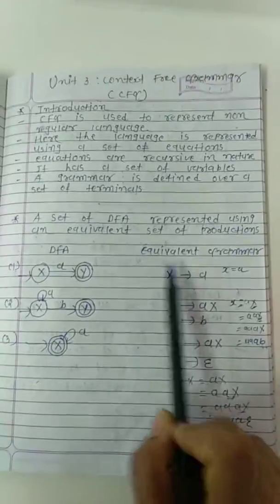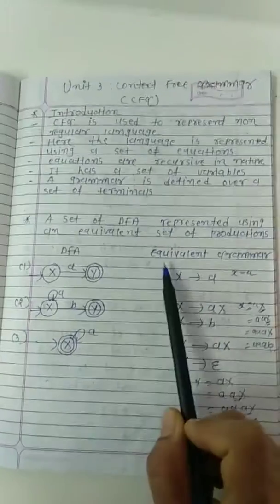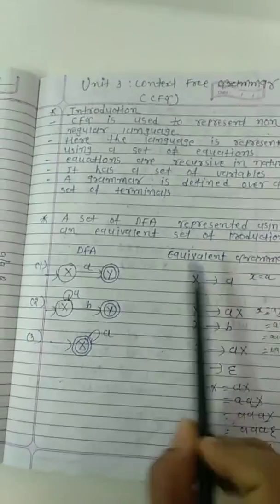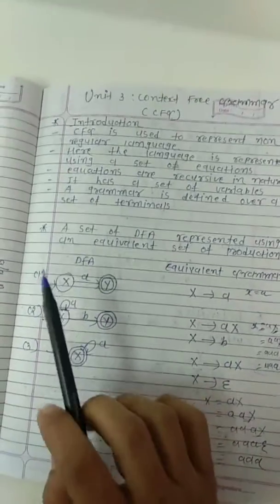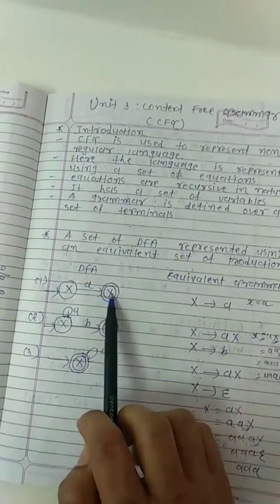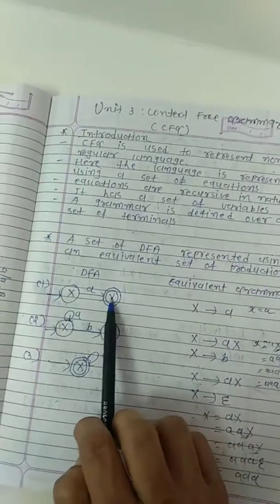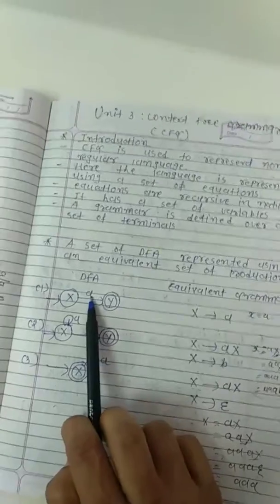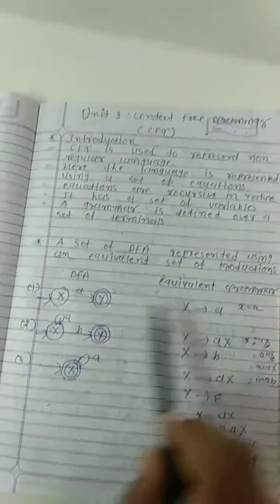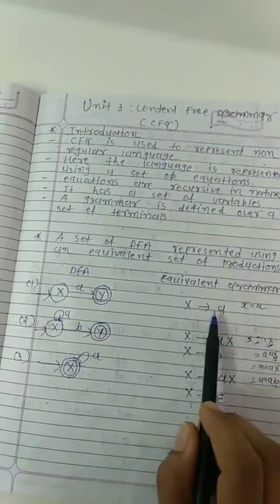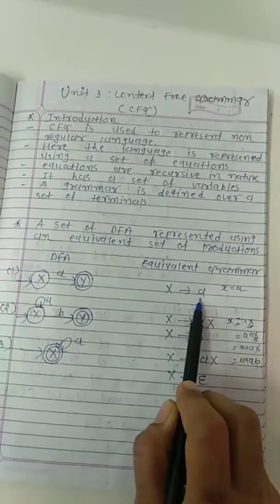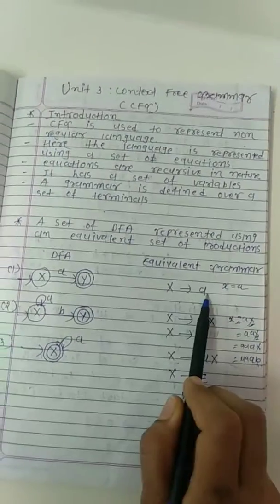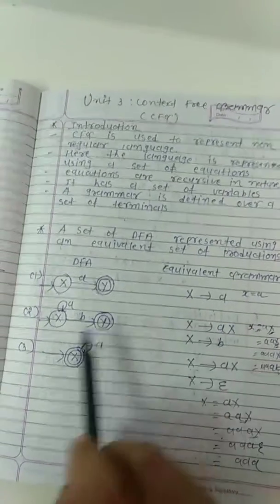In this given figure, there is a DFA and the equivalent grammar for this particular DFA. In the first DFA, X is the start state and Y is the end state, and from X to Y there is processing of input symbol A. The equivalent grammar for this DFA is X tends to A. The meaning of this production is X equals A, or X generates A.